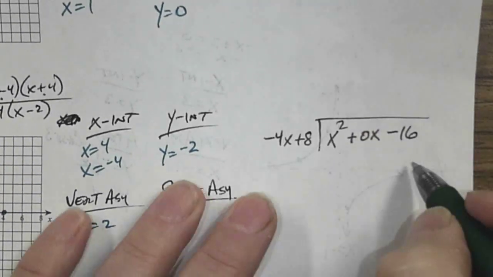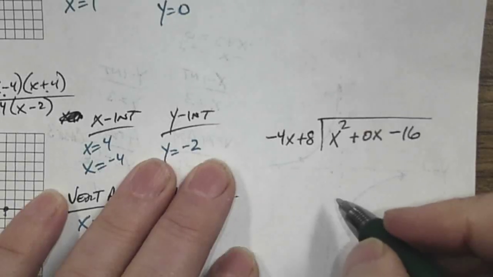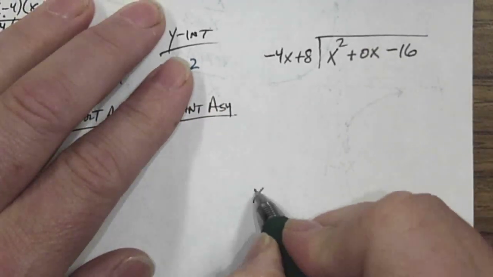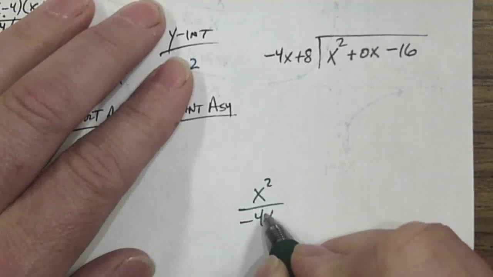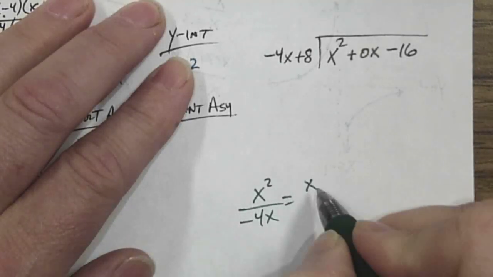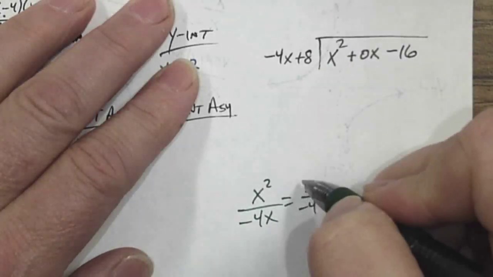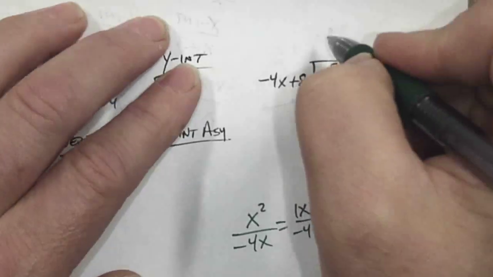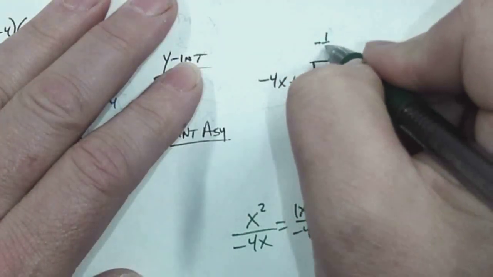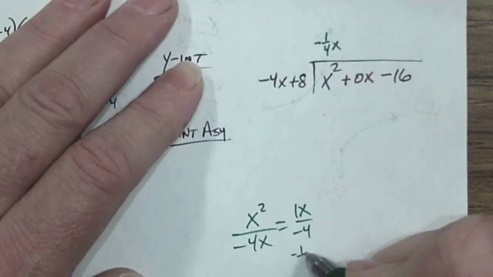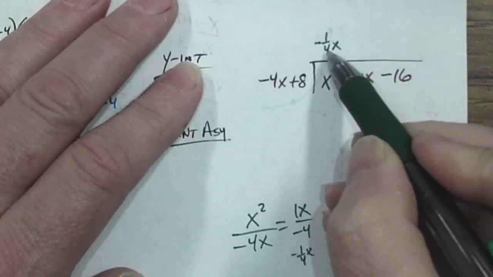I'm going to use the bottom of my page a little bit, if you don't mind. I'm going to take x squared divided by negative 4x, and that gives me x over negative 4. Interpreting that, a 1x over negative 4, that's a negative 1/4 x. Right here, negative 1/4 x.